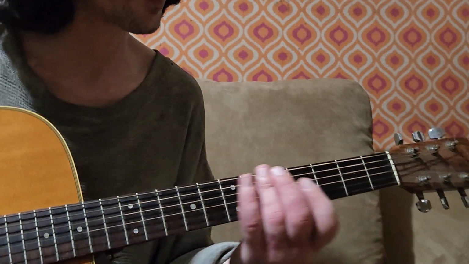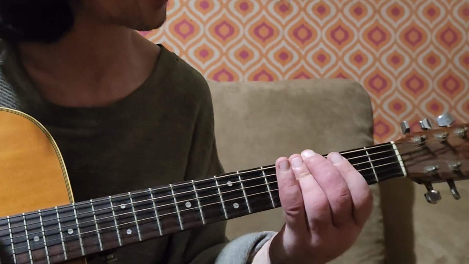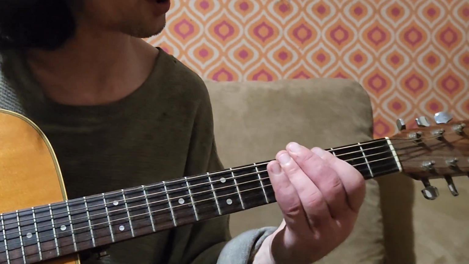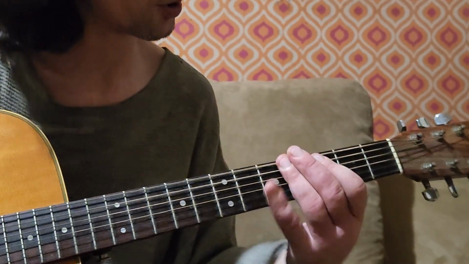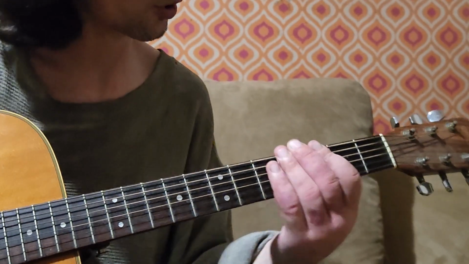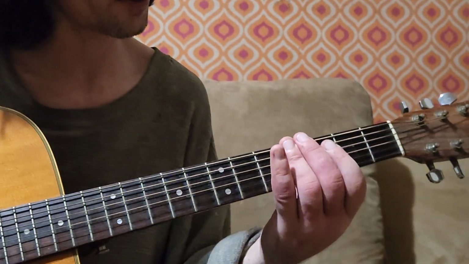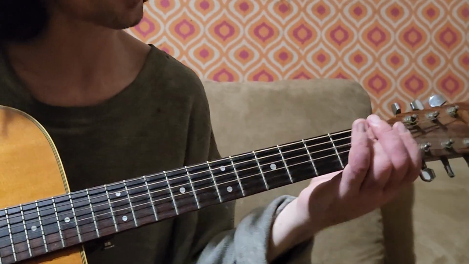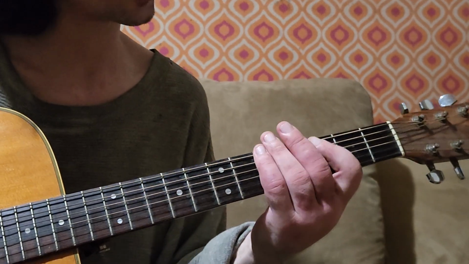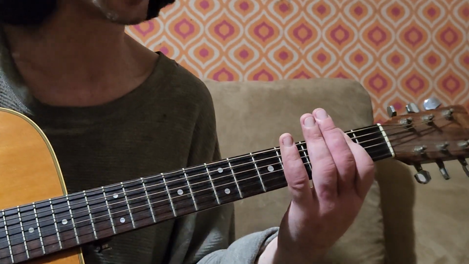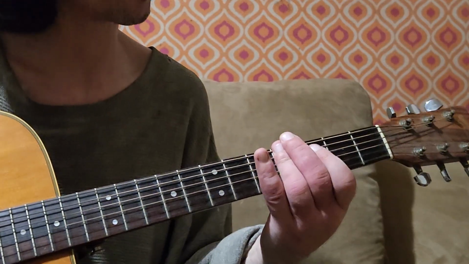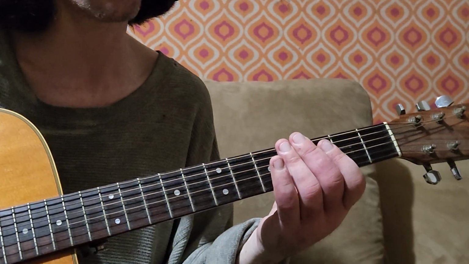And then the new part starts, which is just half step slide to F sharp, F sharp, F sharp, F, G, E, all 5th chords. 2-note 5th chords are fine.